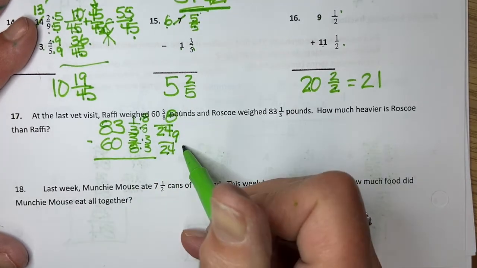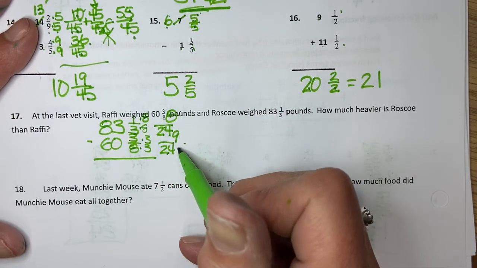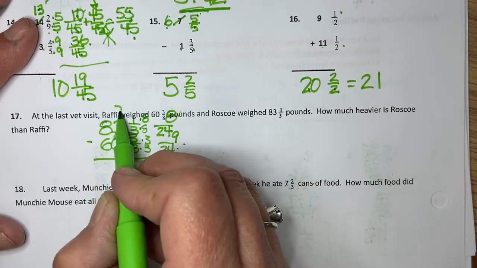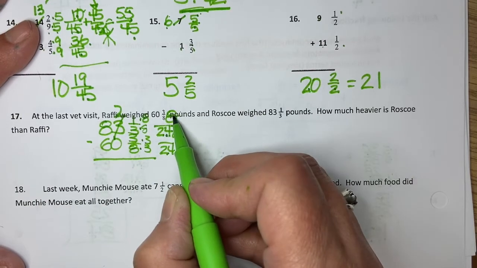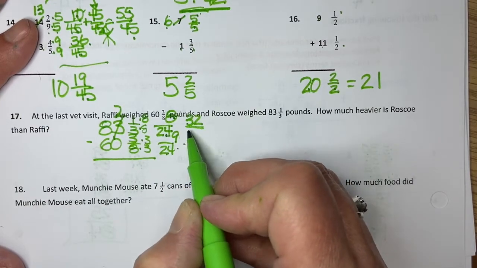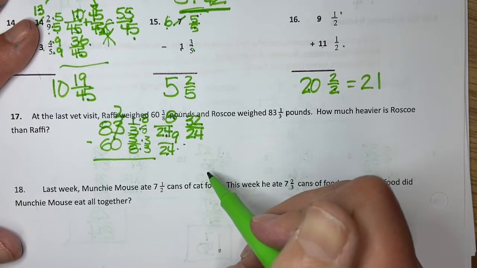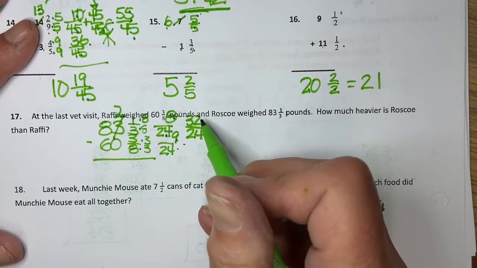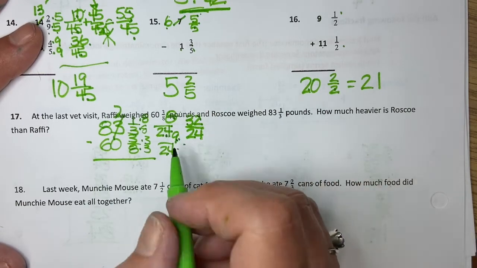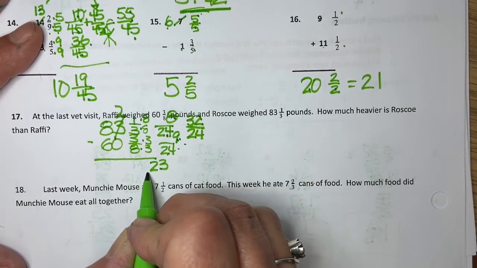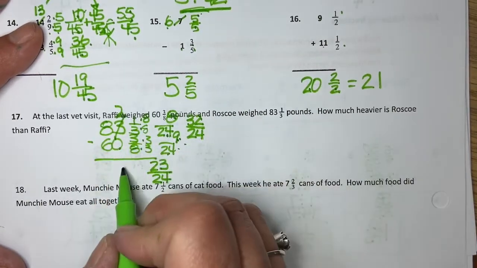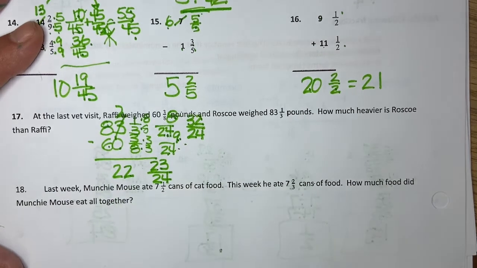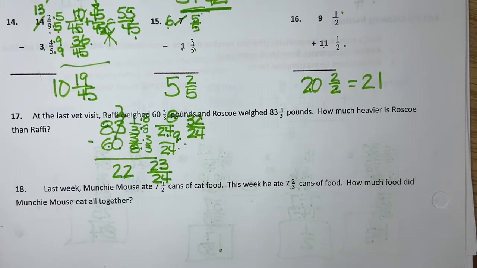Can I do 8 take away 9? If I have $8, can I give you 9? No. Okay, so I've got to borrow from here, make that 82. Remember I said you can do 24 plus 8 is 32/24ths. Now I can subtract it because this numerator is bigger than that numerator. So 32 take away 9 is 23 over my denominator of 24. 2 minus 0 is 2. 8 minus 6 is 2. So Roscoe is 22 and 23/24ths heavier than Raffy.